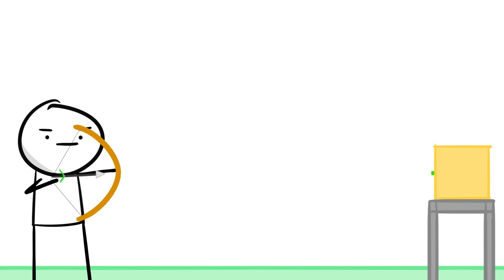But since gravity does exist, the arrow is unable to travel forever in a straight line since it slowly loses height and slowly changes its direction pointing downwards.